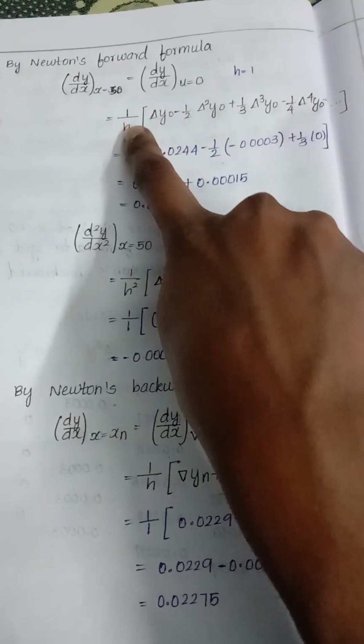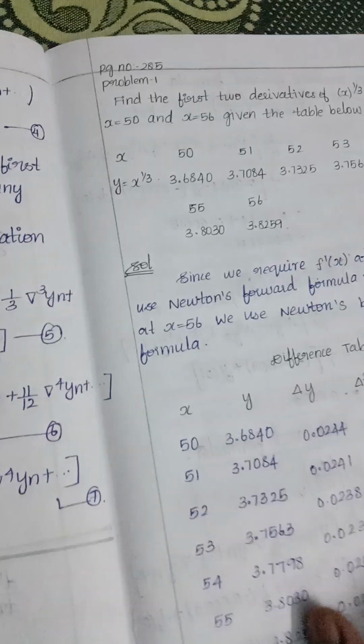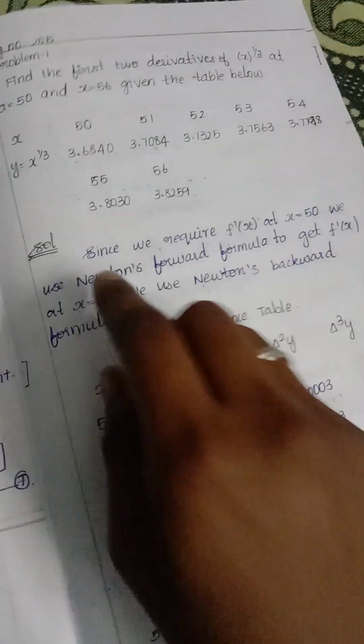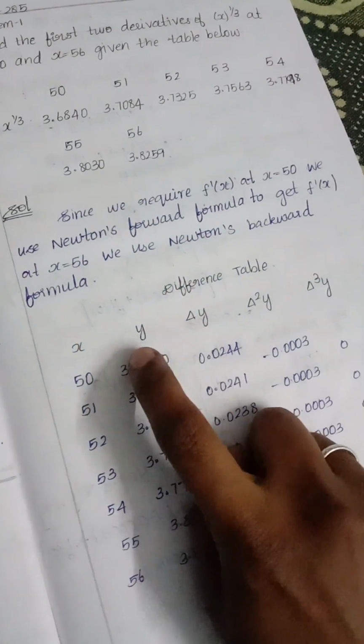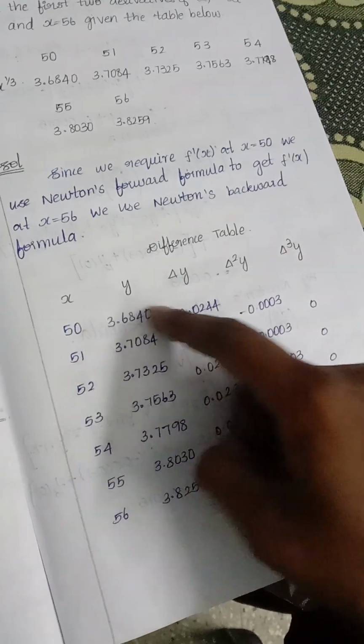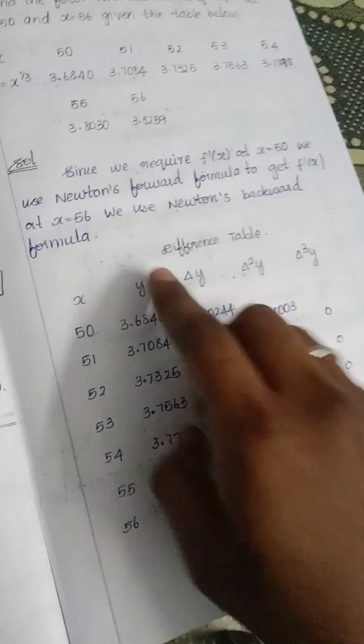If we substitute here, h is the interval between these values, which is 1. Here this is y naught, this is del y naught, del square y naught, and del cube y naught, the first values for forward. Backward means we have to see it differently.